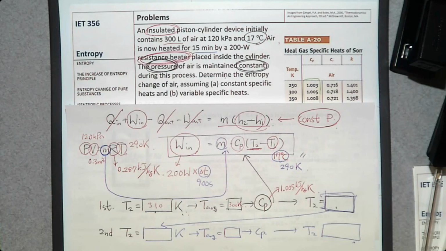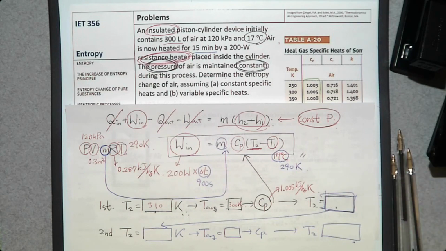In this case, we have 200 watt times 900 seconds, and divide by the mass of the system. What is the mass? I don't have it. I need to calculate the mass first.